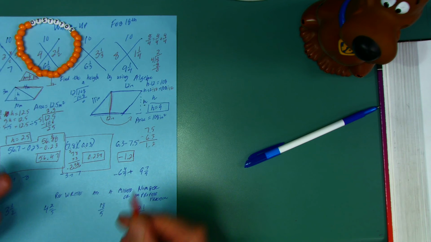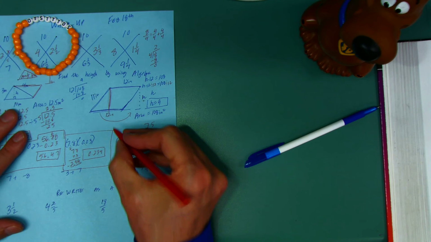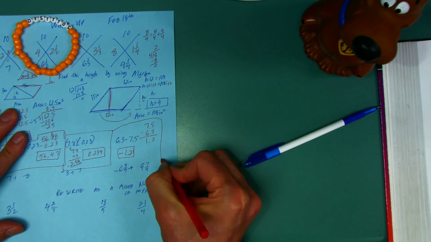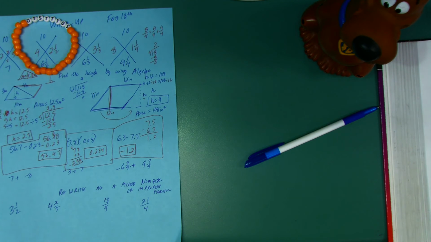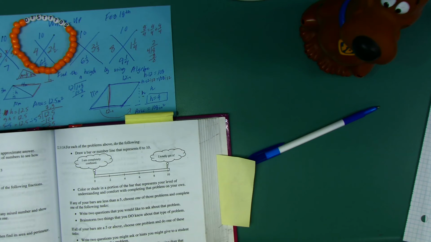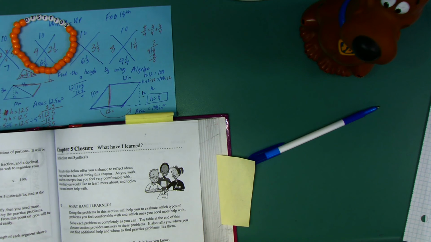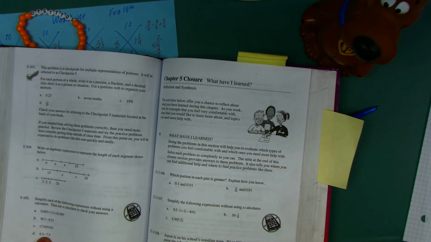Now, I don't know why Mr. Daniel would do such a thing and throw in a problem like that when you've never seen a problem like that before, right? Decimals and yeah, here's why. Okay, on tonight's homework, you have that problem.